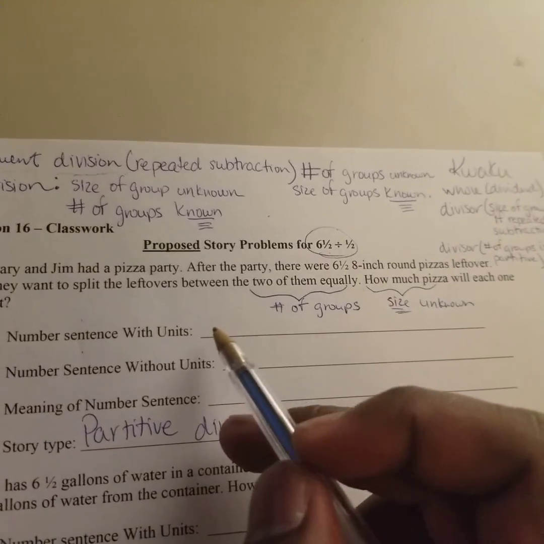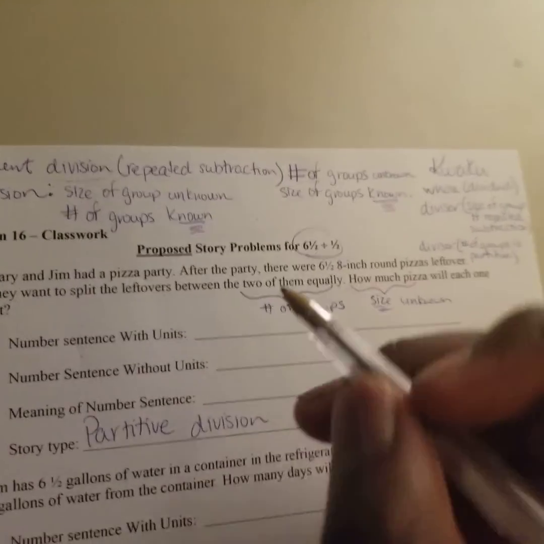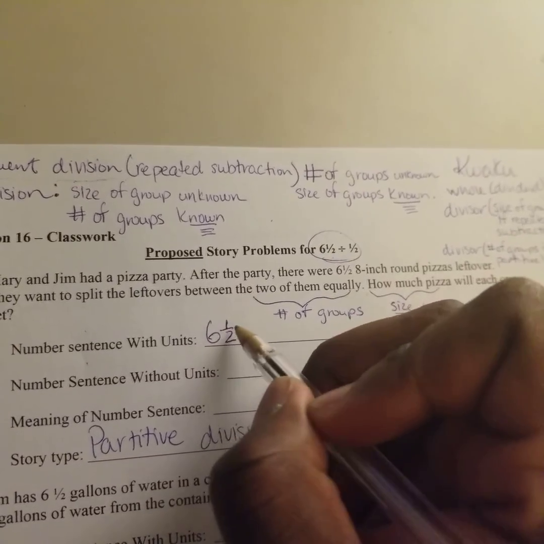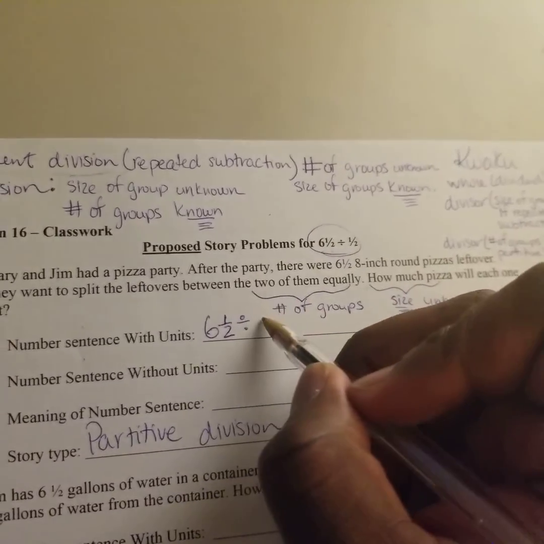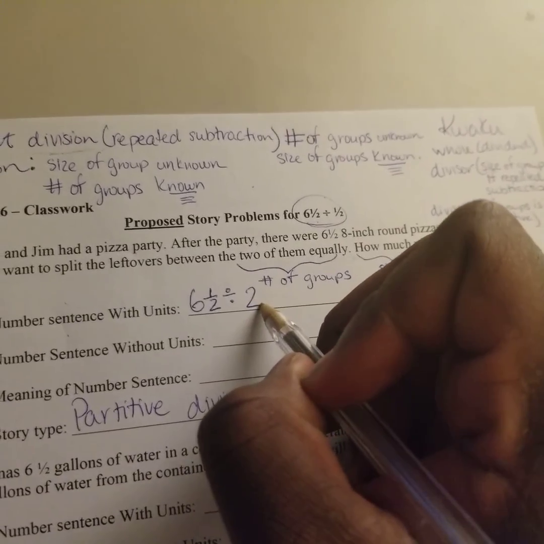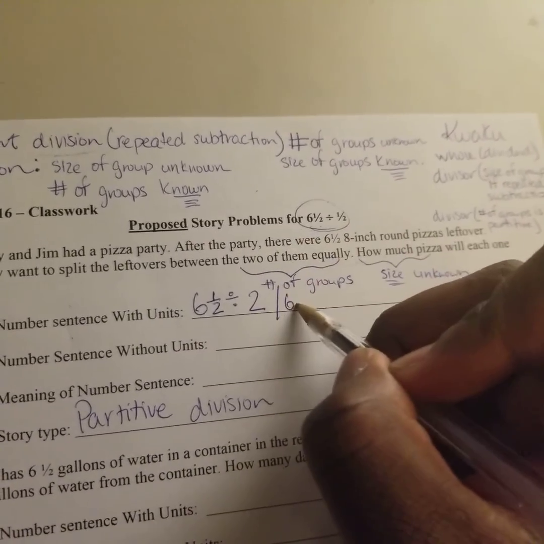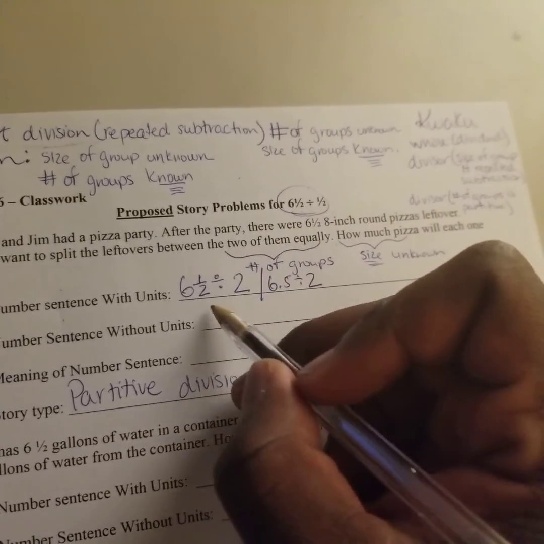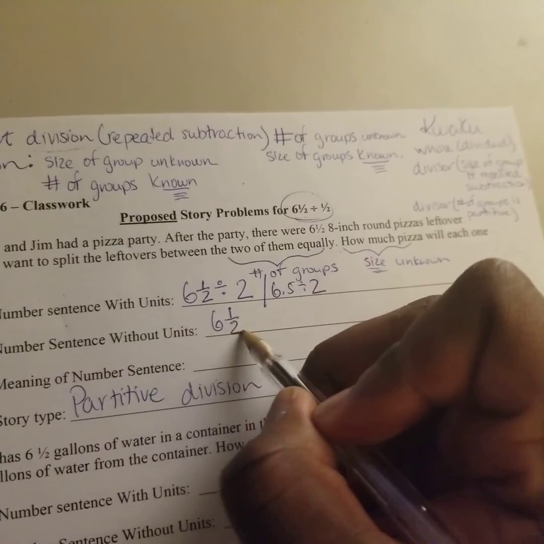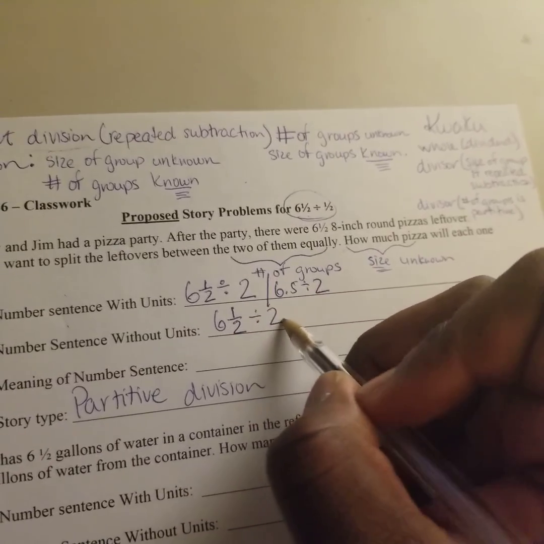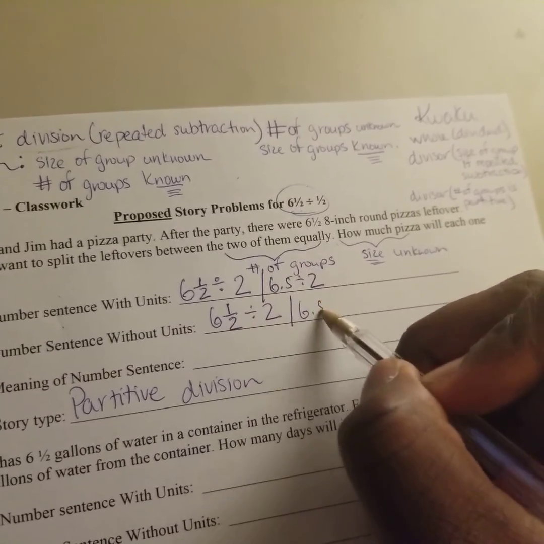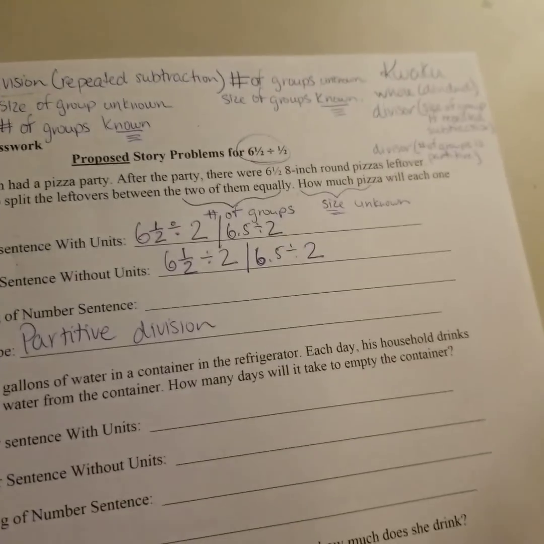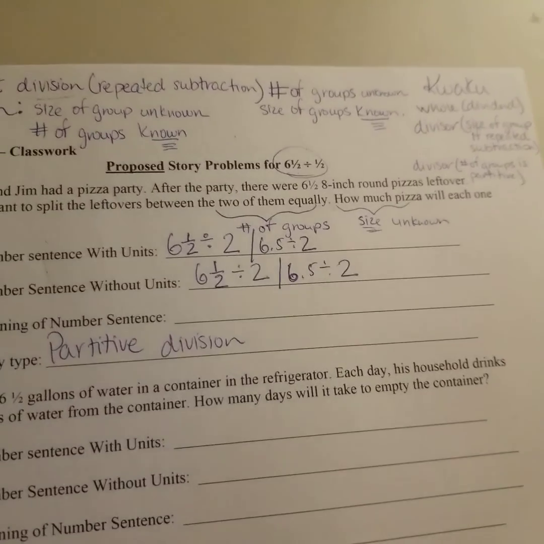So what would the number sentence be? Well, I'm taking the 6 1/2 pizzas and I'm dividing it amongst two people. I'm also going to put 6.5 divided by 2. There are no units for these. So we have 6.5 8-inch round pizzas being split amongst 2 people.